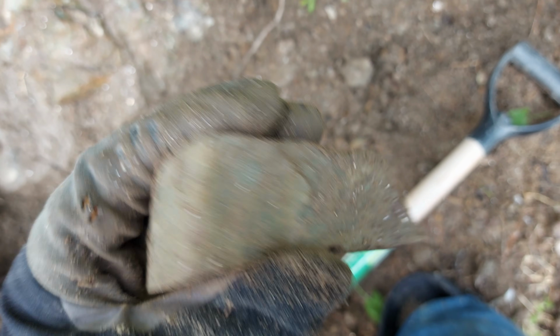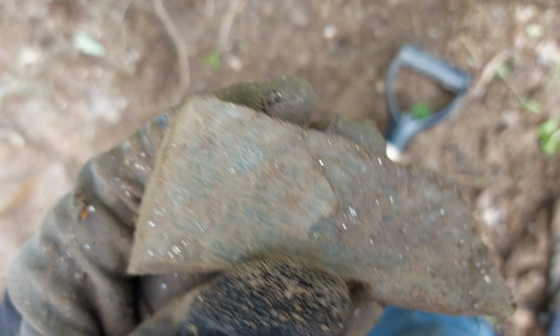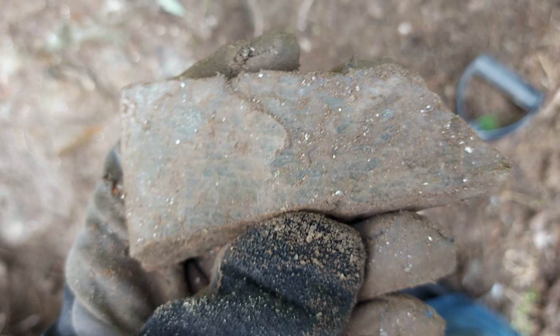Lots of traffic, sorry about that. But you can see this is really nice blue, and it's even got those perthite streaks in it. So I'm pretty excited. This is a really nice piece.